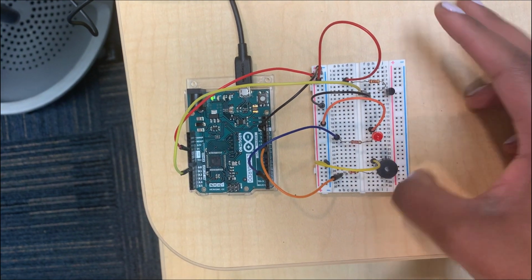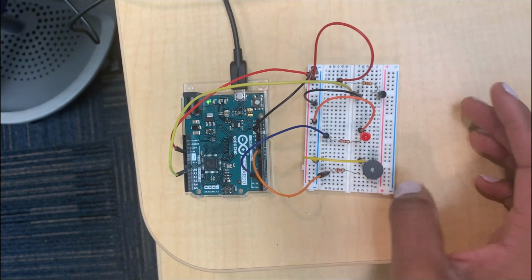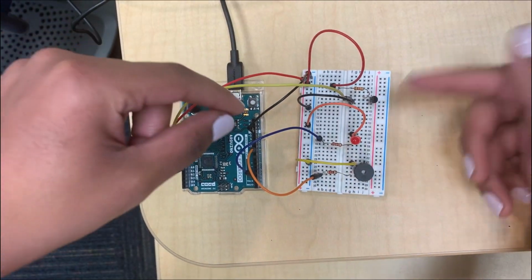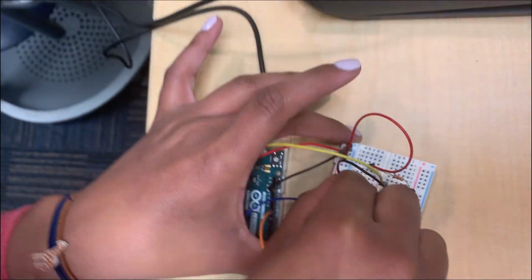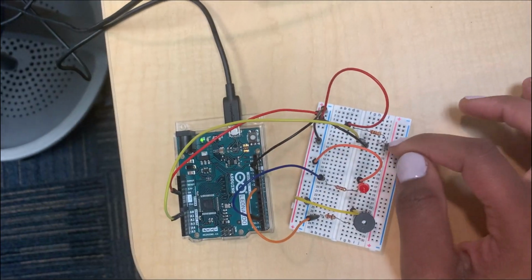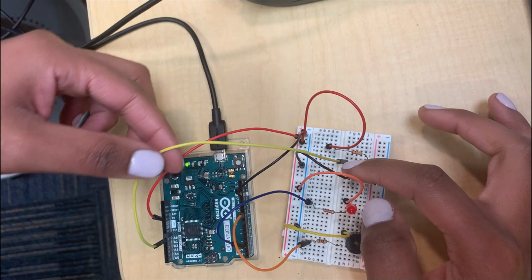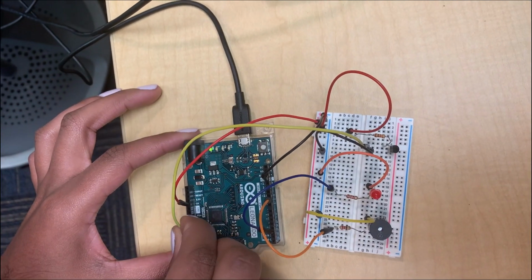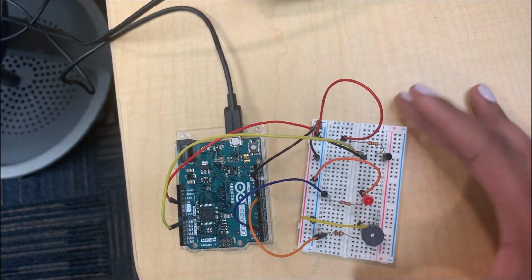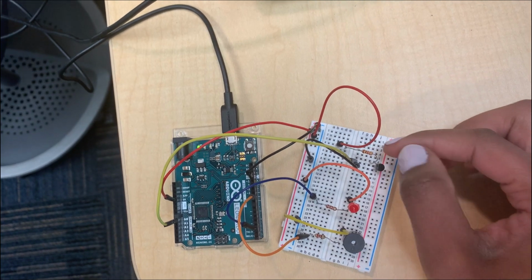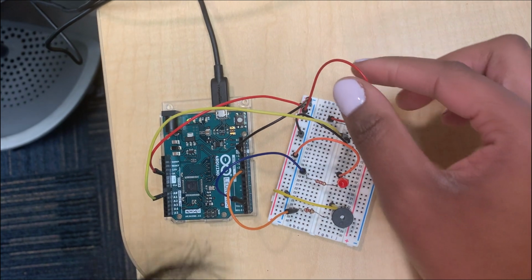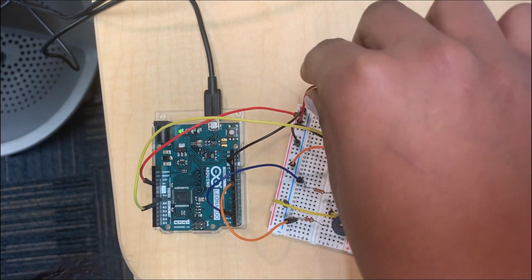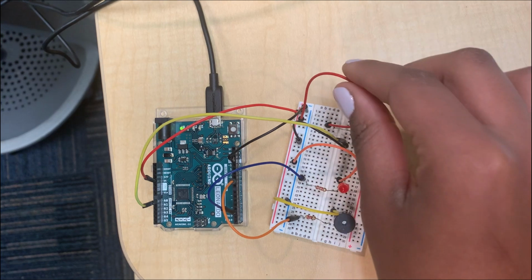For the temperature sensor, this has 3 legs. The left side of this sensor is connected to the ground. And then the middle one is connected to the analog pin A0. Then the right side of this sensor is connected to the 1K ohm resistor, which is followed by this red wire, which is in 5 volts.